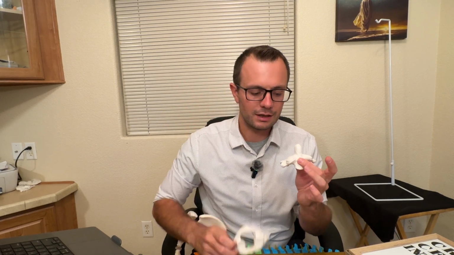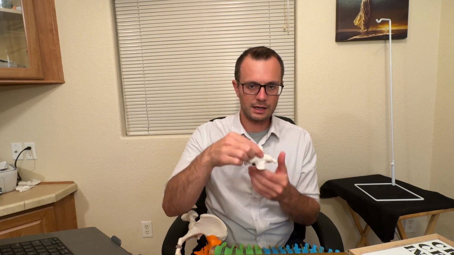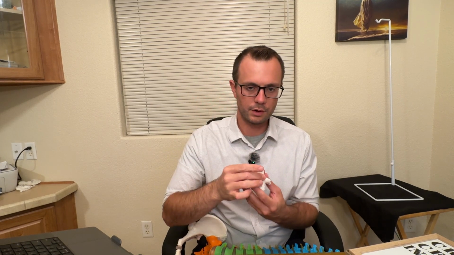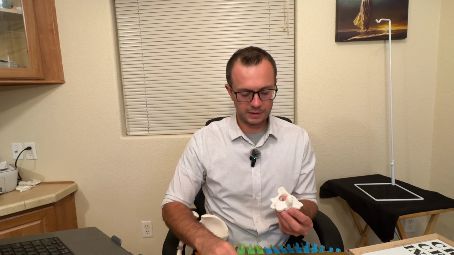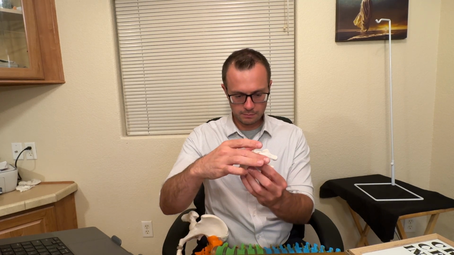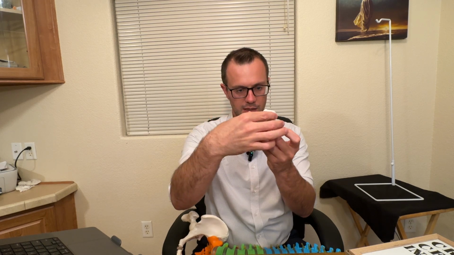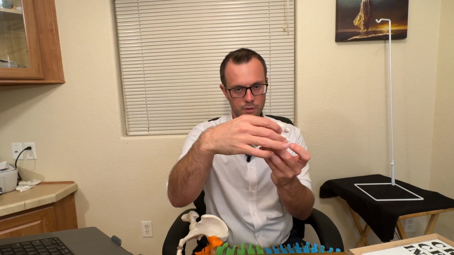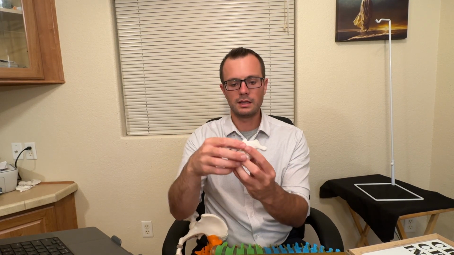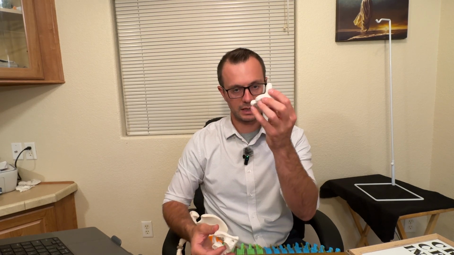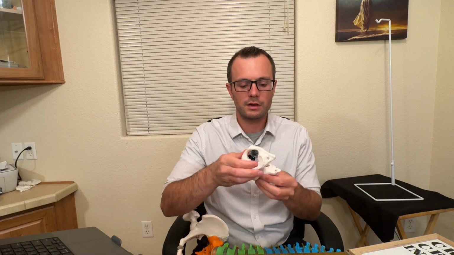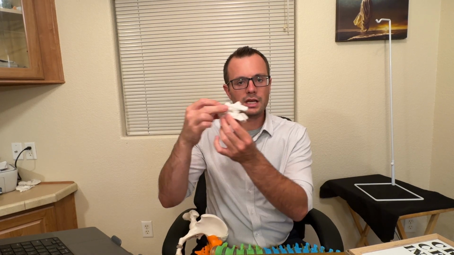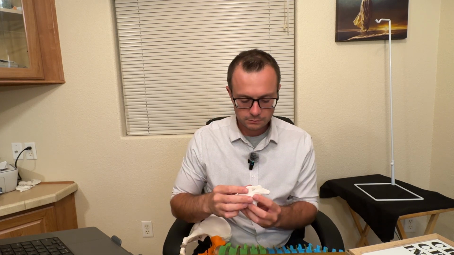C2 is very unique. It has a projection called the dens, or the odontoid process. It's really important because this main motion is what really helps us to perform rotational movement. This odontoid process articulates, or moves, within the facet for the dens. So facet for the dens is just basically kind of like a placeholder. It allows it to rotate with smooth motion.